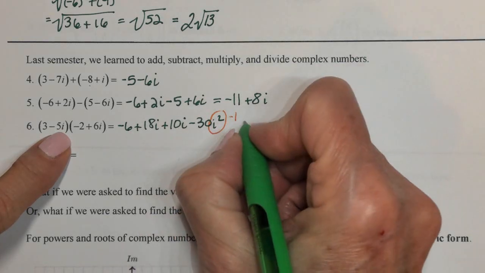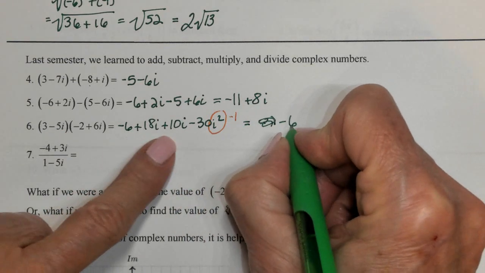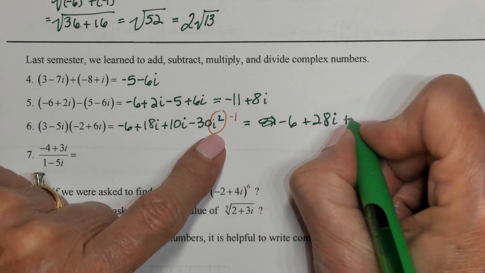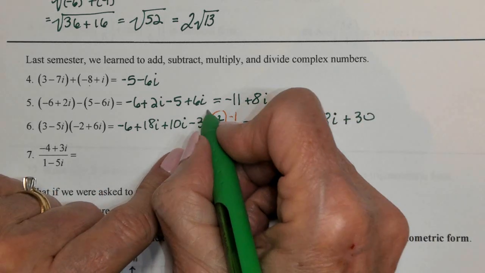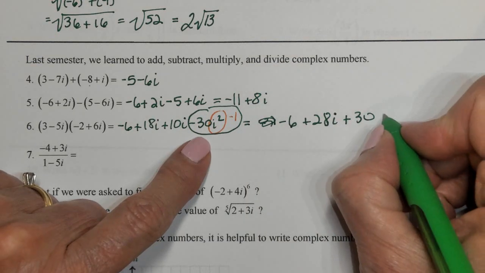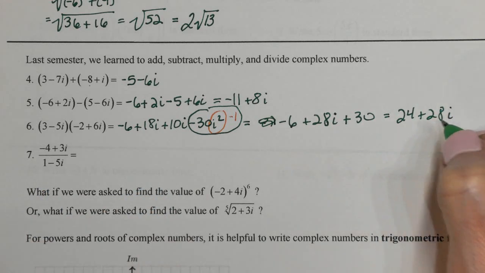Okay? So this becomes negative 6 plus 28i plus 30, right? That'll be plus 30. And then we have 24 plus 28i.